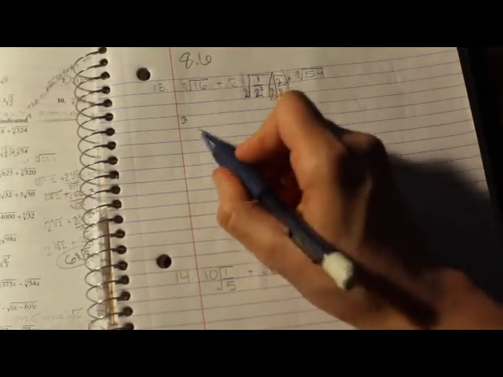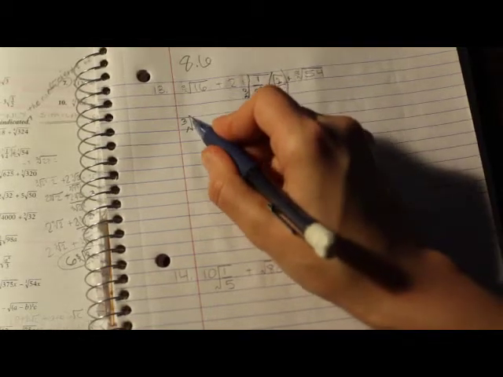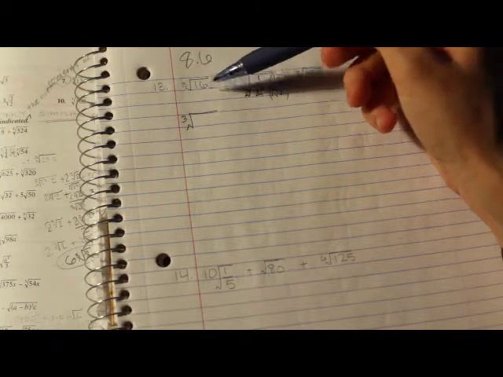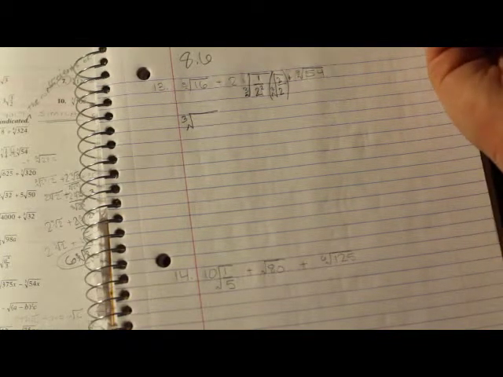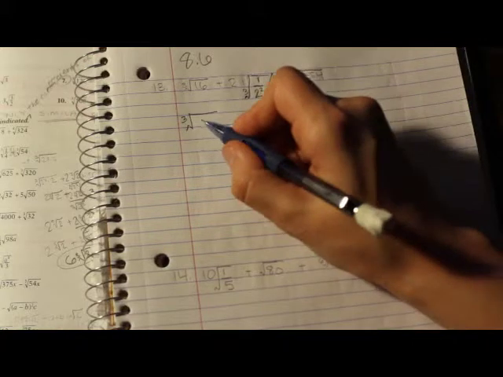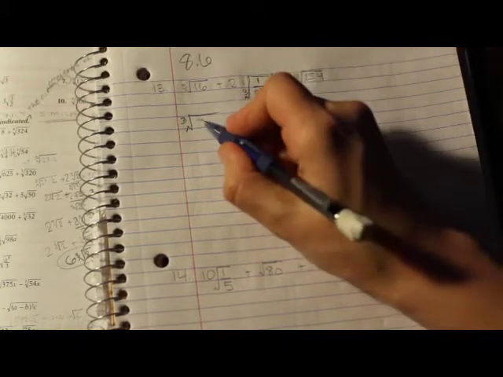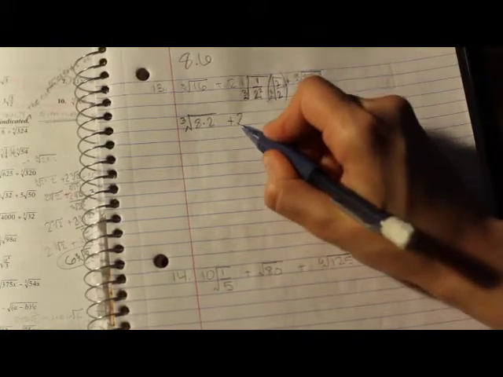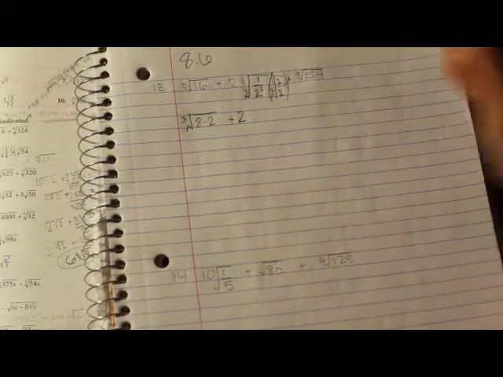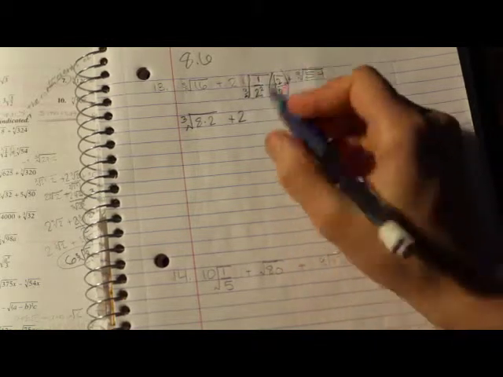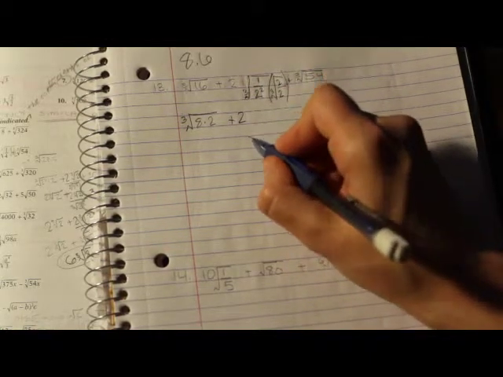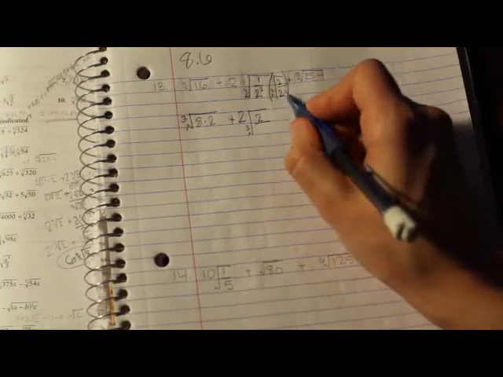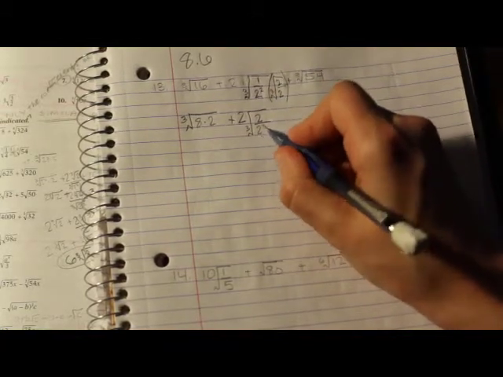Cubed root of 16. Okay, dealing with cubes, we want to simplify it down. What is a perfect cube that is in 16 maybe? I know 16 is not, but it's made up of 8 and 2. Okay, let's bring down our other bit of work. Let's do the math right here. 1 times 2 is cubed root of 2. And the 2 squared times 2 is 2 cubed. That will come out in the next step.